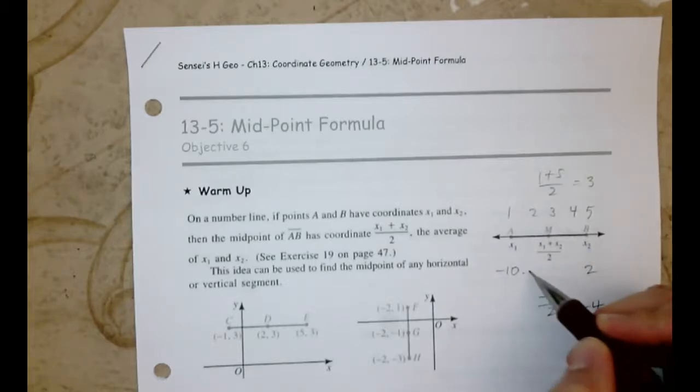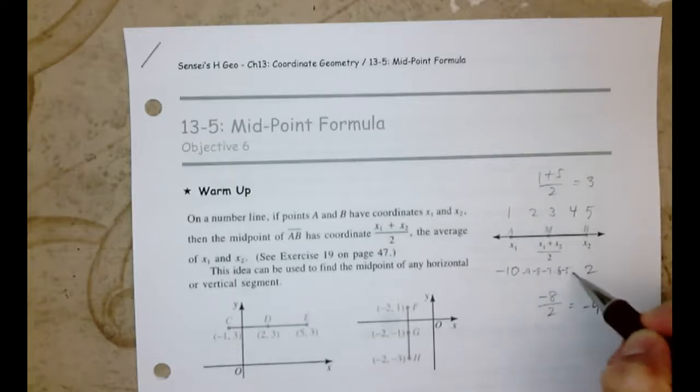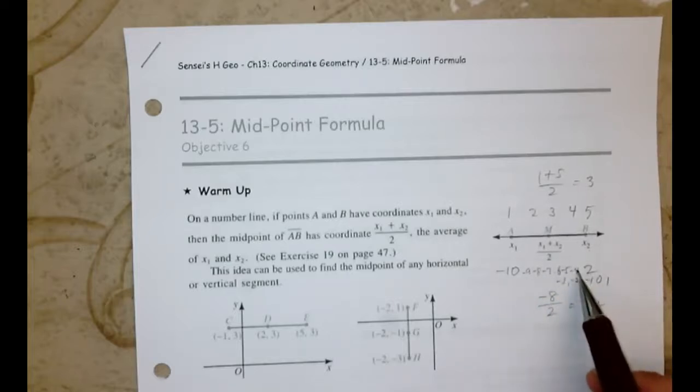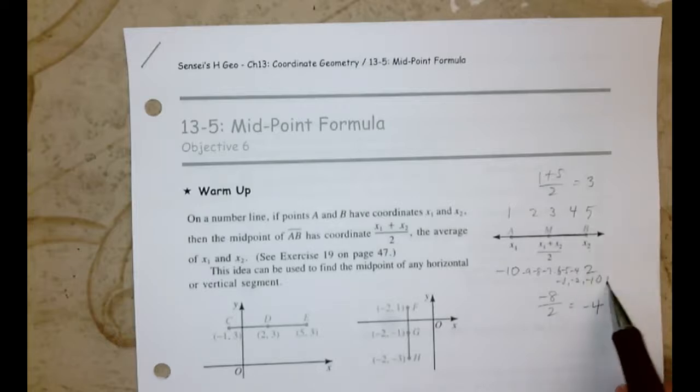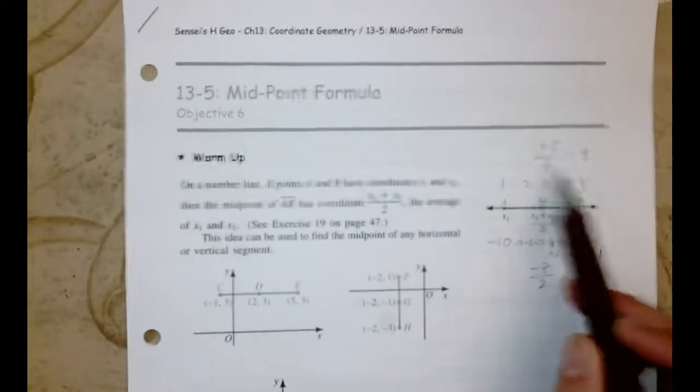So you do minus 9, minus 8, minus 7, minus 6, minus 5, minus 4, minus 3, minus 2, minus 1, 0, 1, and 2. So counting from here, 1, 2, 3, 4, 5, 6, and 1, 2, 3, 4, 5, 6. That's the midpoint. So you can count to find the midpoint, or you can just take the average.